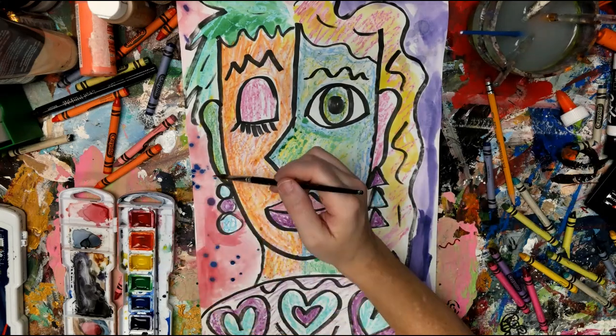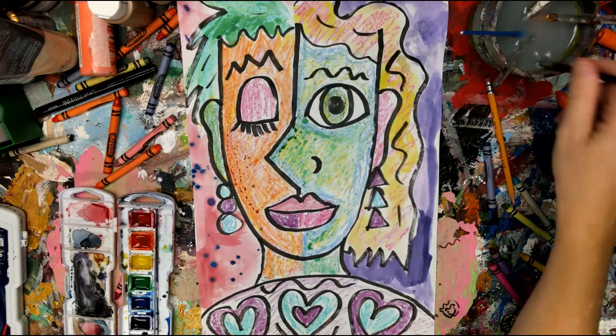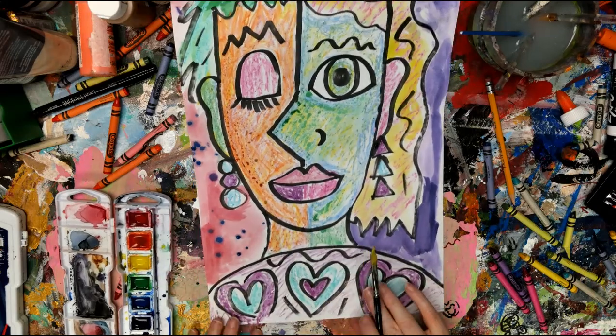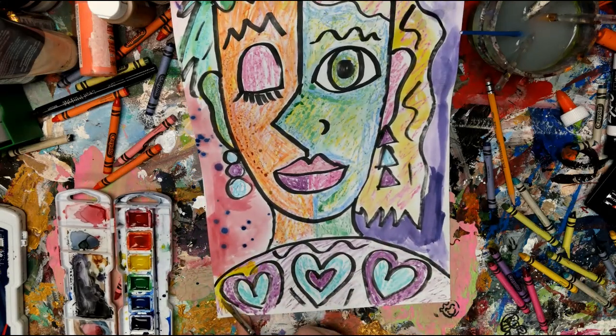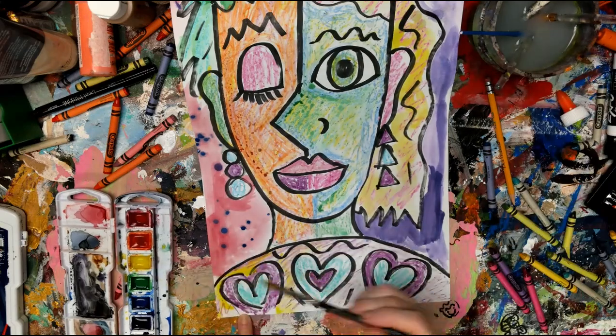I'm going to grab a little of that orange and put over here. I think I'm going to put some yellow down here on my shirt. And that will finish me out.